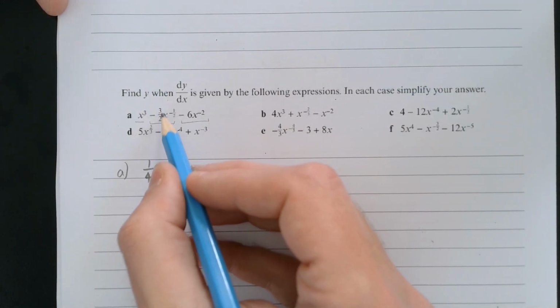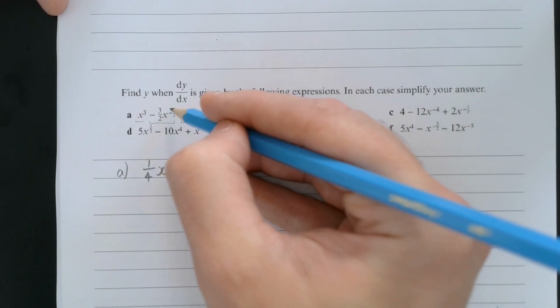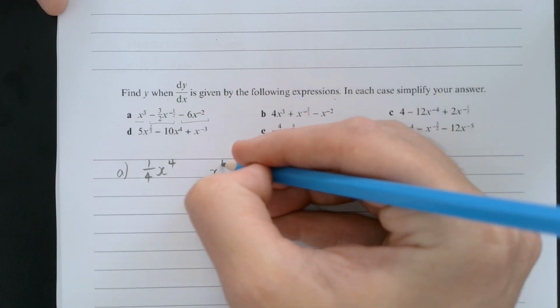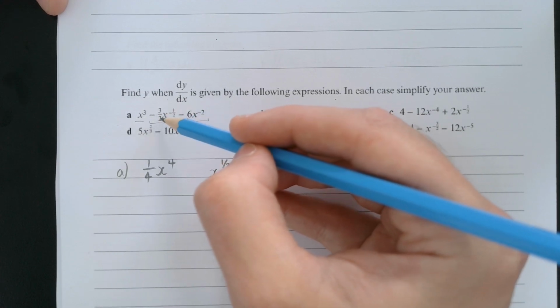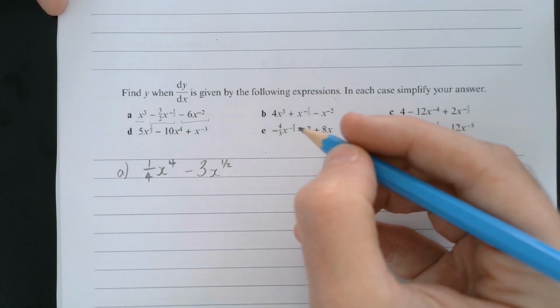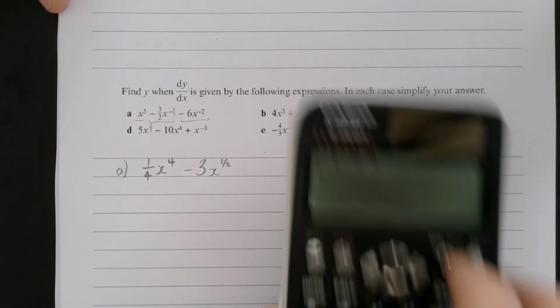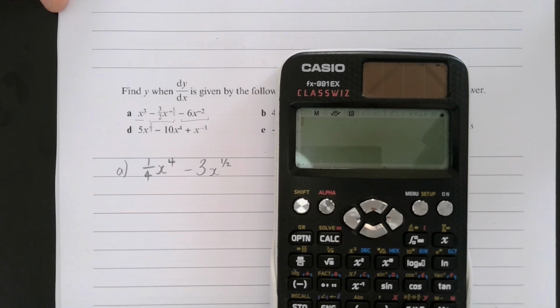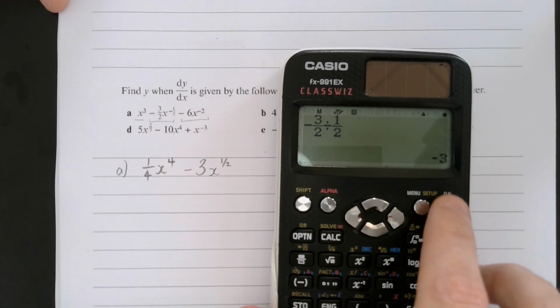Here, 3 over 2, we're going to do, it's going to be x to the power of increase the power by 1, so negative a half plus 1 is a half. Then you're going to do negative 3 over 2 divided by a half, which is negative 3. You can always do these things on a calculator as well. So that would be just negative 3 over 2 divided by a half.